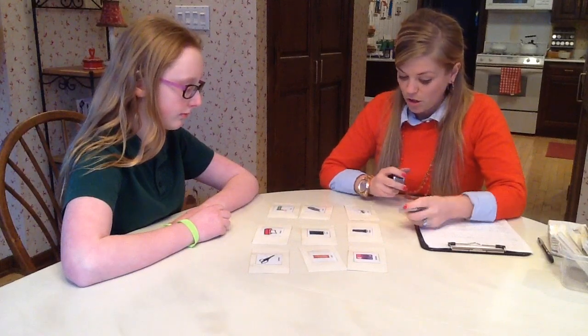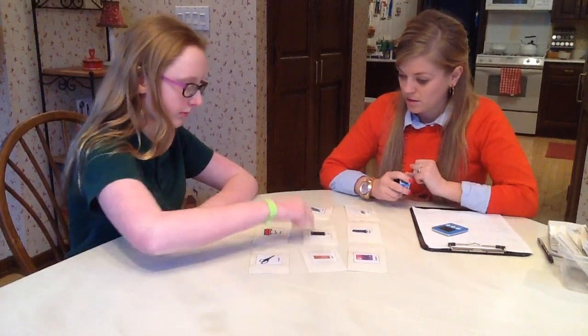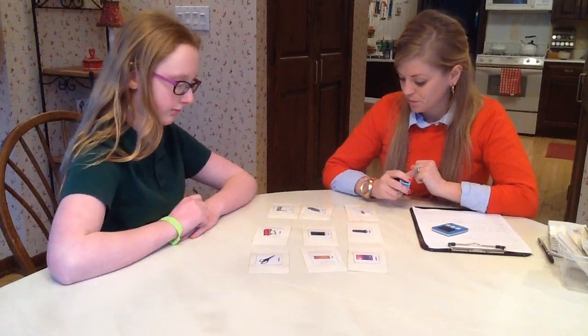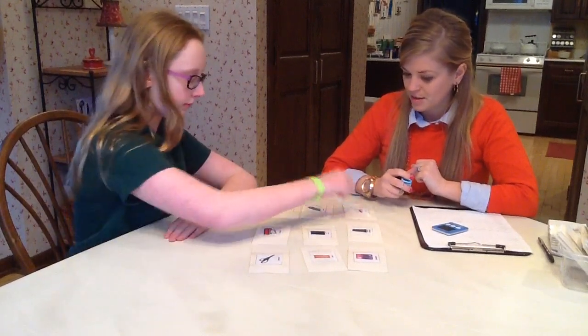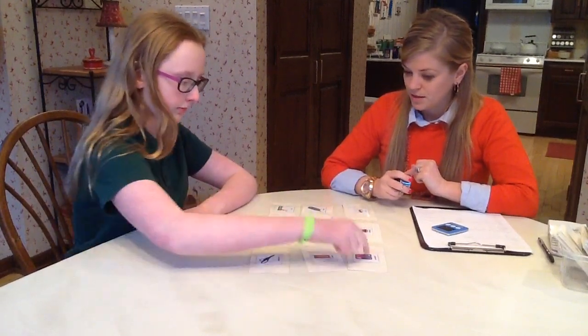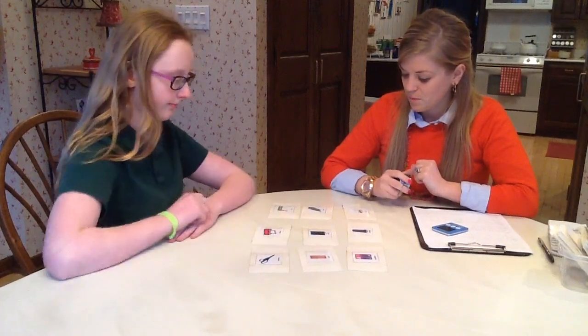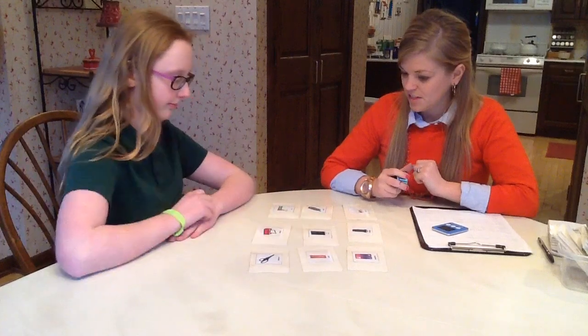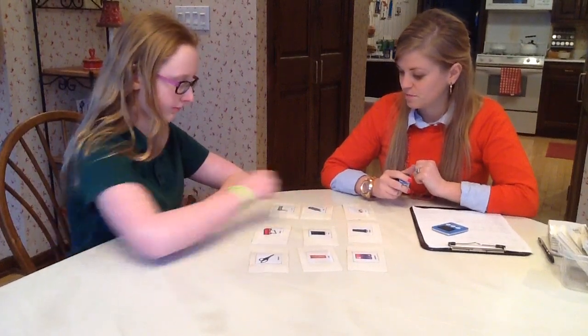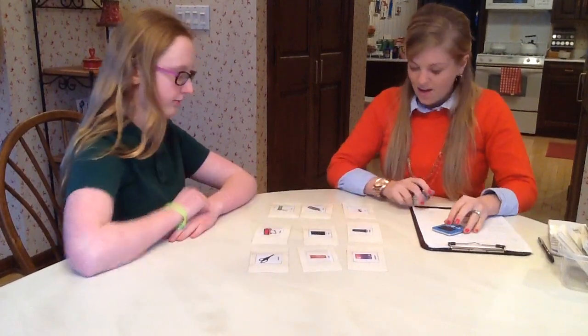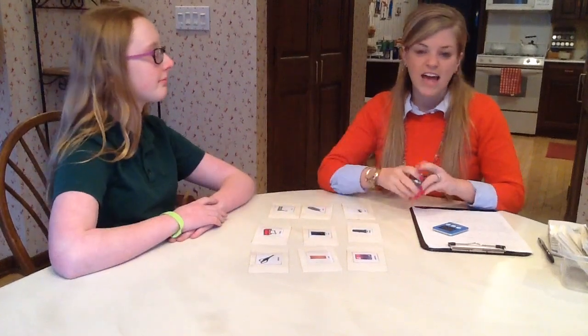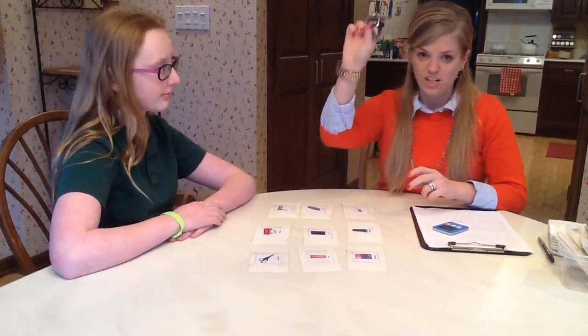Ready, go. Book, tissue, glue, desk, notebook, scissors, door, book, scissors, phone, desk. Awesome! Okay, as she got it correct, I just clicked it, she got 10.